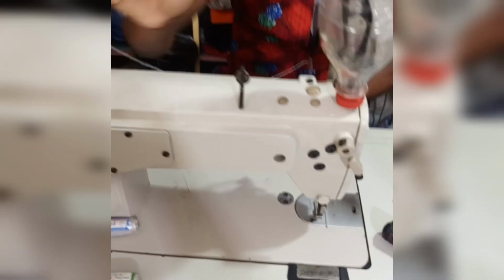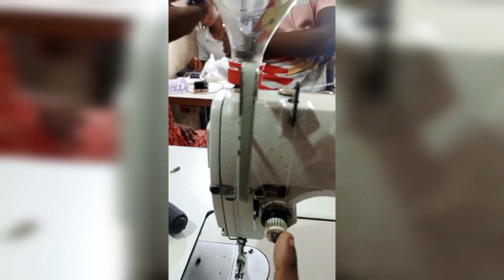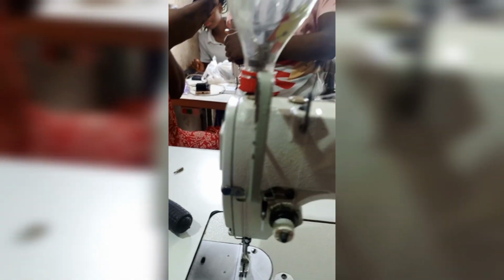So make sure you reel your thread like this. Are you seeing it? Make sure that it's not tangling anywhere. Now look at it. Next thing I want you guys to do is, when you are threading, make sure that here is not too loose. Do you guys understand? Make sure that here is not too loose, neither is it too tight. That is what I mean. That's the tension.